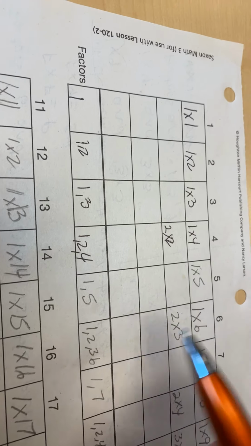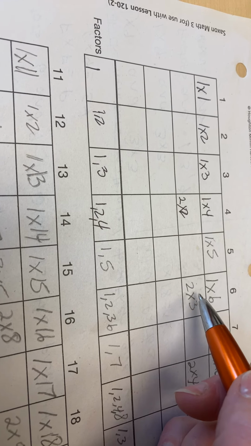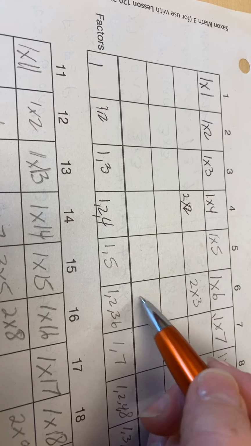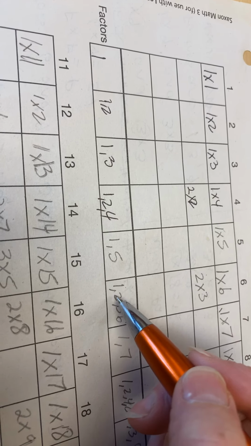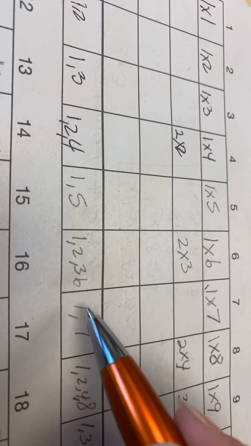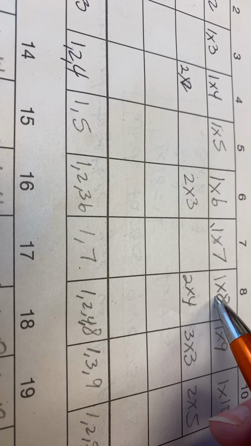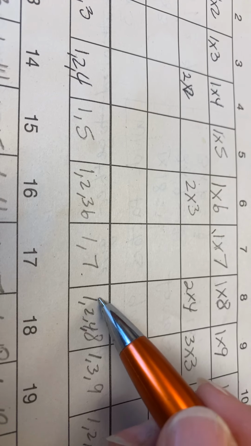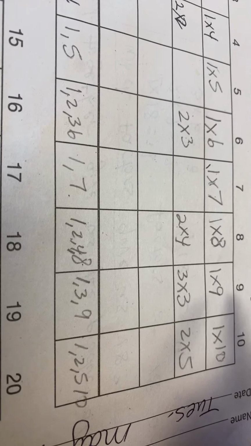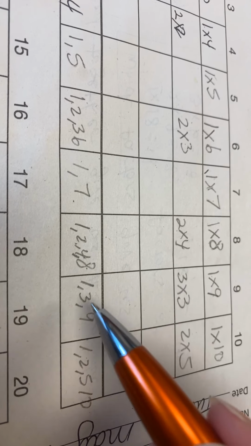5, 1 times 5, 1 and a 5. 6, 1 times 6, 2 times 3. So we have 1, 2, 3, and 6. 7 doesn't have hardly anything. The only way you can get a 7 is 1 times 7. So you have a 1 and a 7. On 8, it's 1 times 8 equals 8, or 2 times 4. So you have 1, 2, 4, and 8. Number 9, 1 times 9, and 3 times 3. So you have 1, 3, and 9.